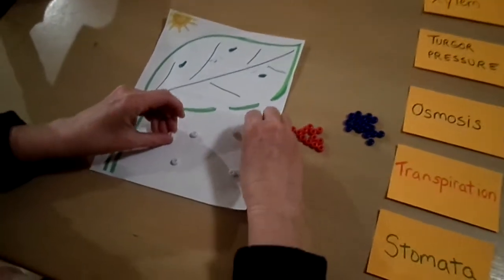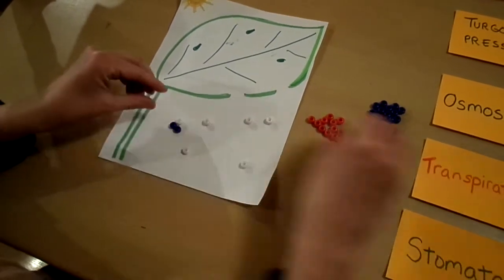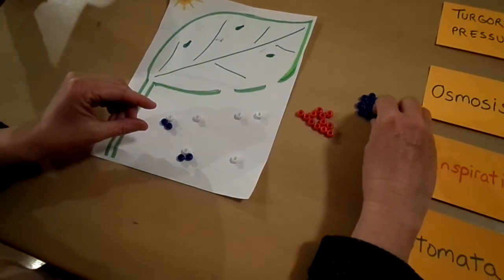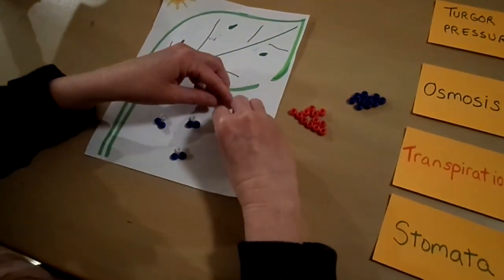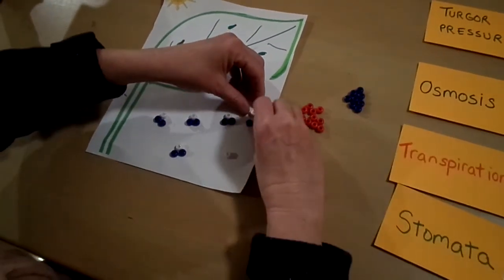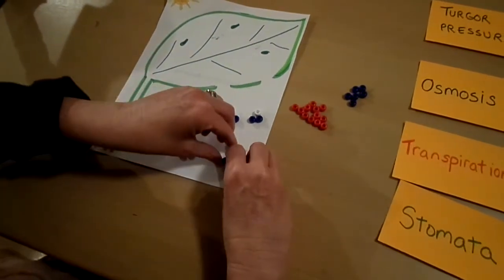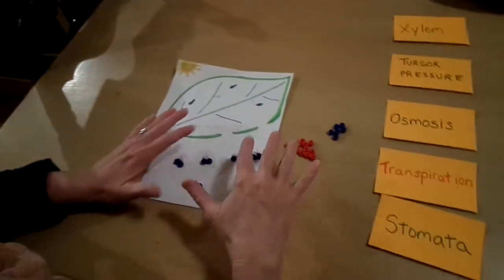And each carbon molecule will have 2 oxygen ones stuck right to it. So they look like this. So you'll end up putting 2 of the blue beads, which represent oxygen, right next to each of the carbon. So who can remember where the carbon dioxide comes from? Well, if you said it's what we breathe out, you're right. So we breathe those out, and the carbon dioxide molecules are then in the air.